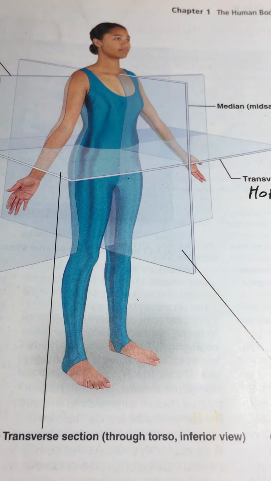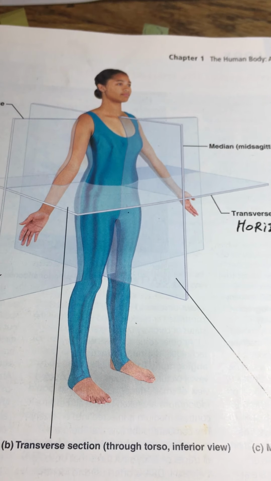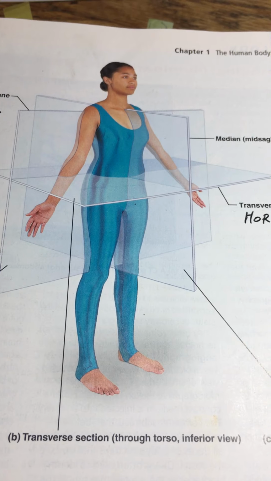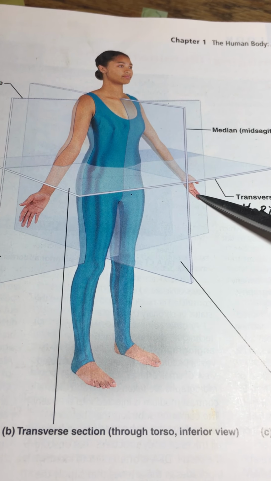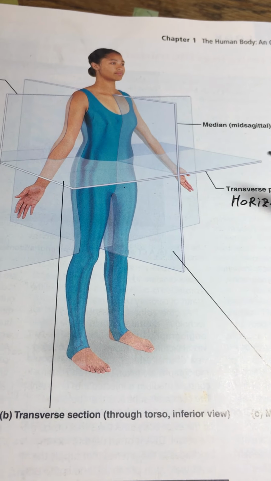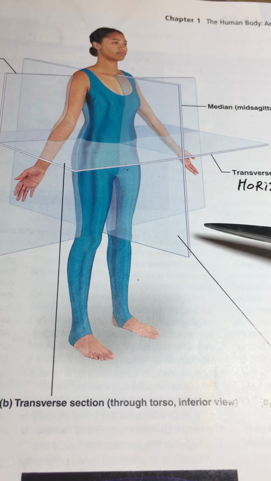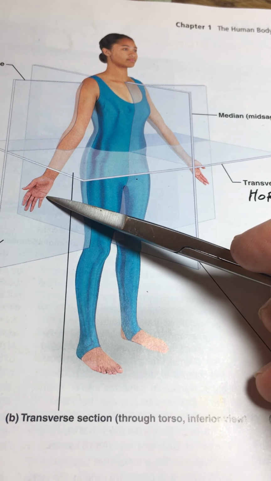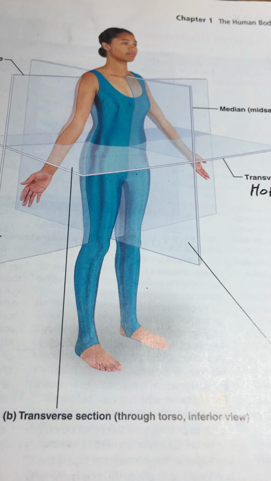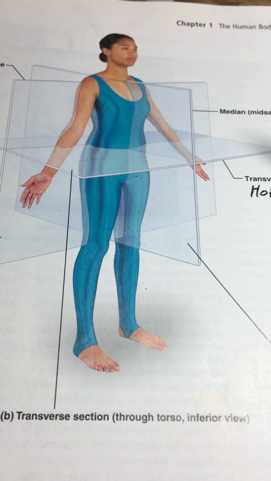And here we have a lady who's demonstrating for us the position. First of all, this is anatomical position. Although her hands are a little bit stretched out, it's still anatomical position. The hands are in a downward position, and the palms are forward. The thumbs are lateral, the most lateral aspect of the body.